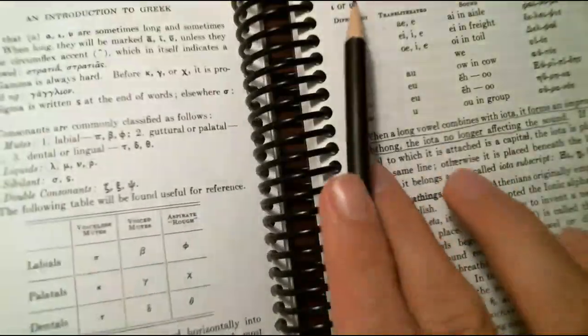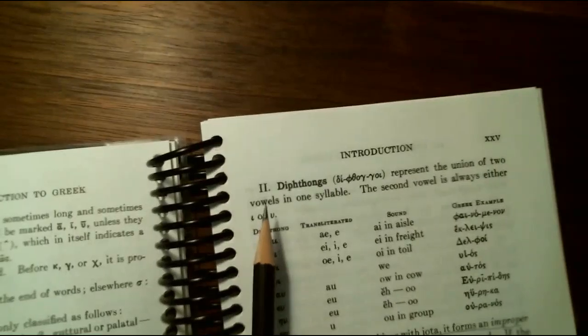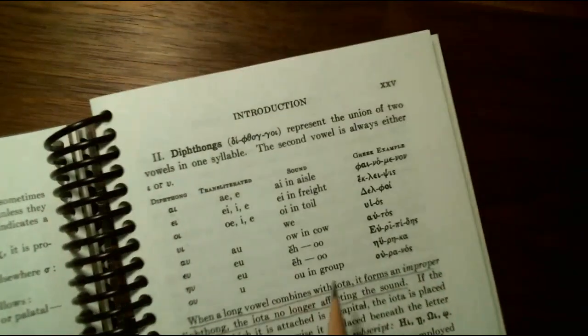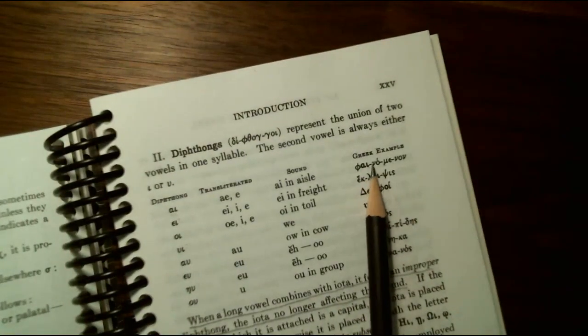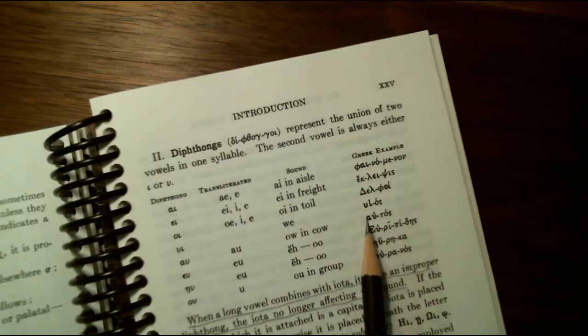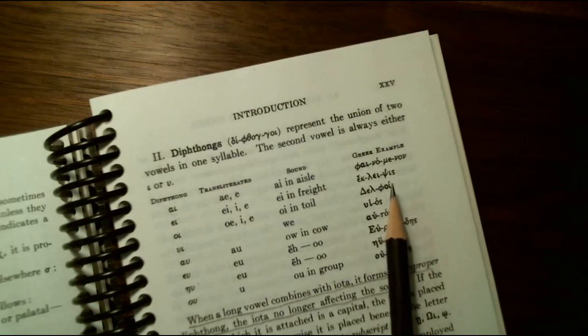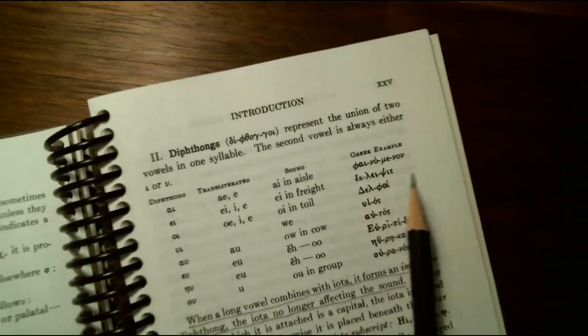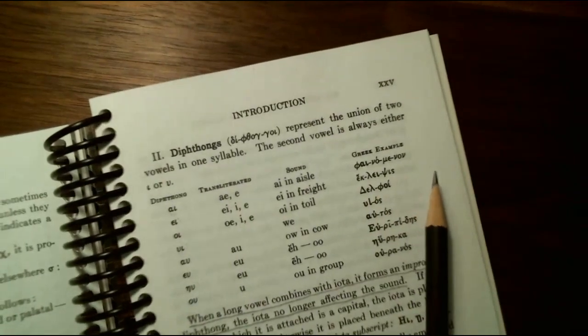So let's go to 1 and 2 just to make sure. Okay, so there's the 2 on page 25, diphthongs. So Crosby and Schaeffer are wanting you to just read through these words, okay? And then to transliterate, that is, take the letters and carry them across into English letters, right?